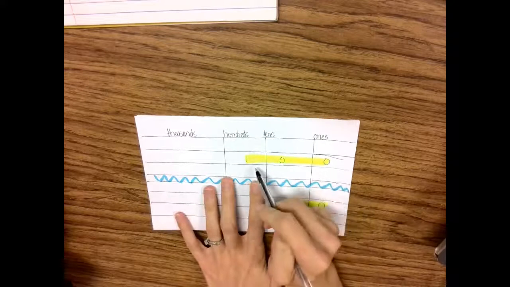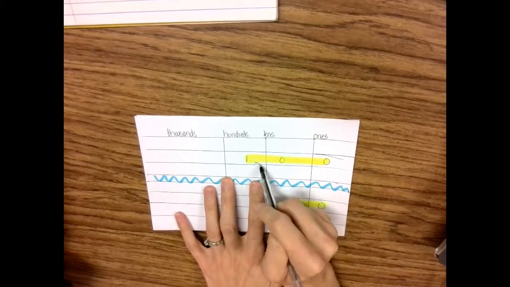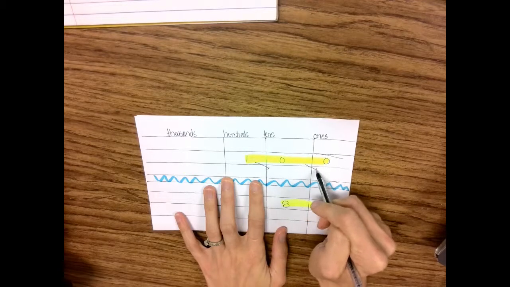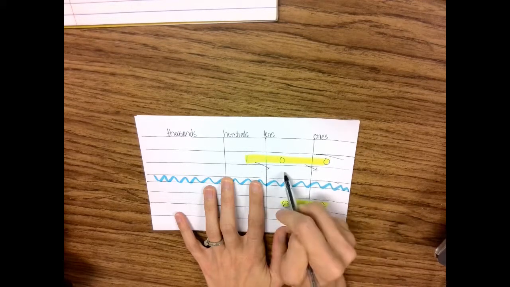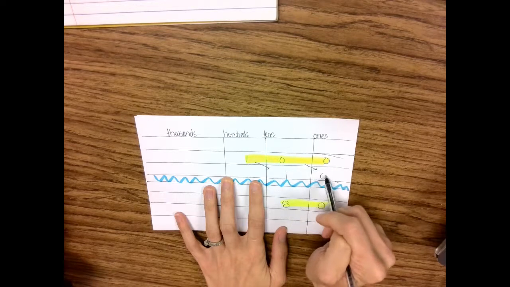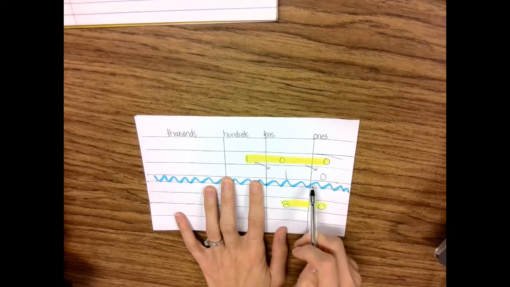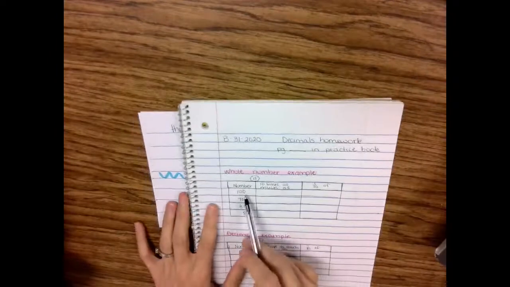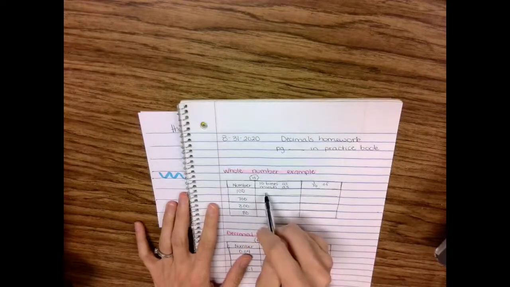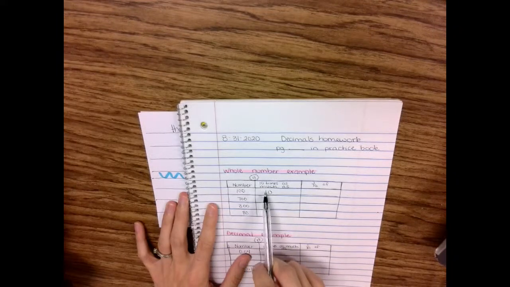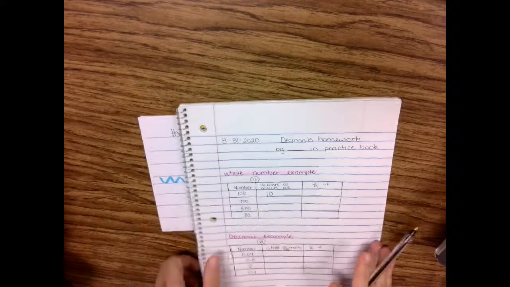Well, I know that if each of my numbers shifts one time to the right, so my 1 would go to my tens place, this 0 would go to my ones place, and I would get the number 10. Okay, so coming back over here, 100 is 10 times as much as 10. Why? Because if I take 10 and I multiply it by 10, I get 100.